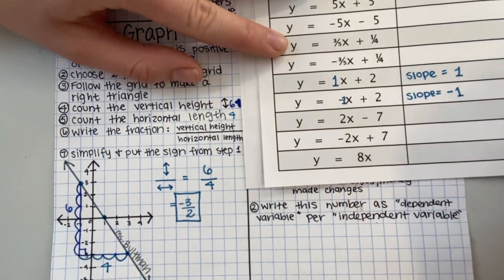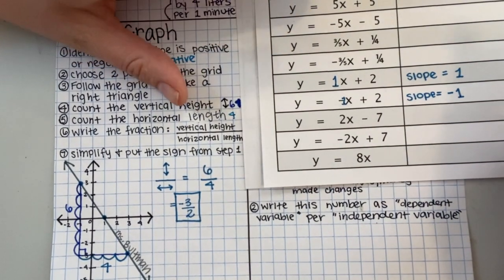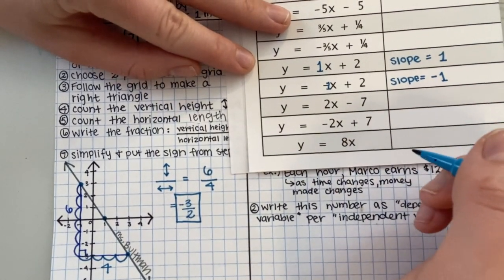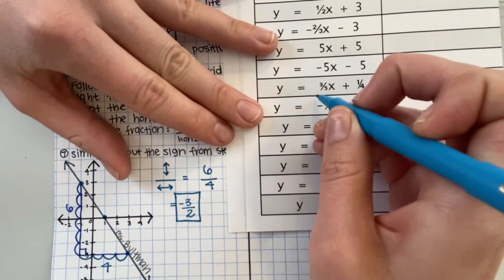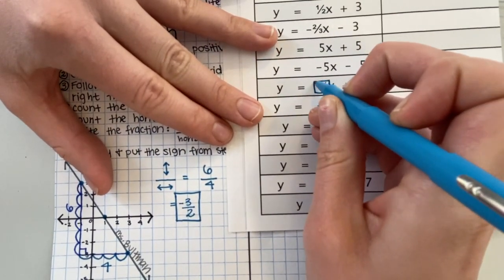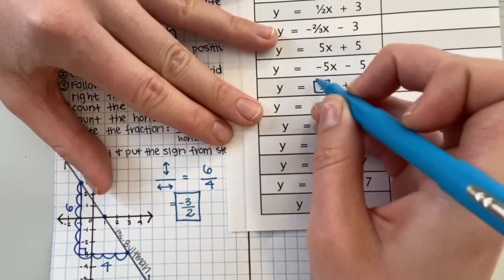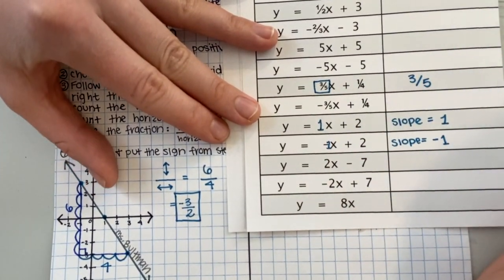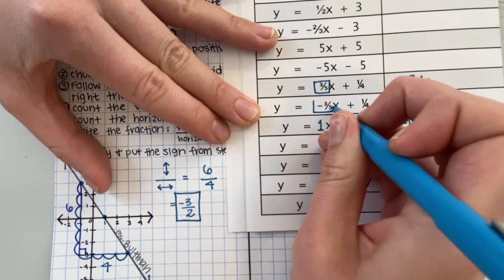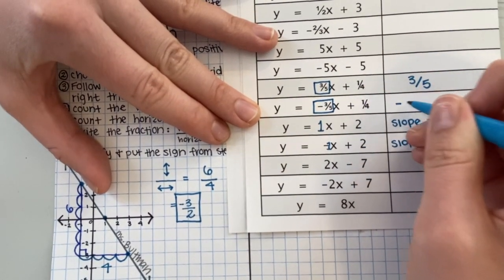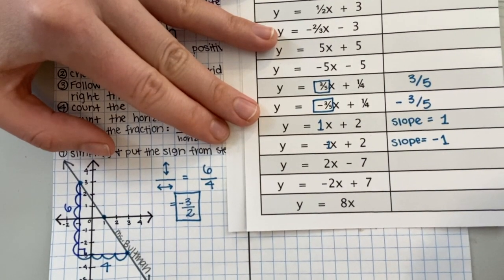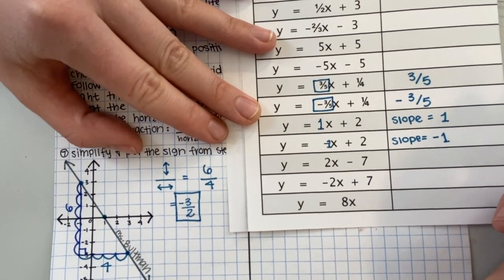Oops, I spelled slope wrong. So that's pretty straightforward to do. Let's just do a couple more for practice. The slope of this equation, you're just looking for the variable and seeing what's attached, is 3/5. If there's a negative sign, you want to make sure you include that. So of this next equation, it's negative 3/5. So pretty straightforward.